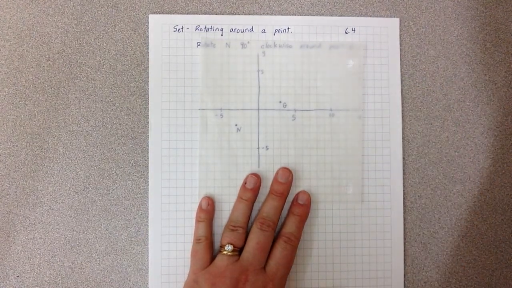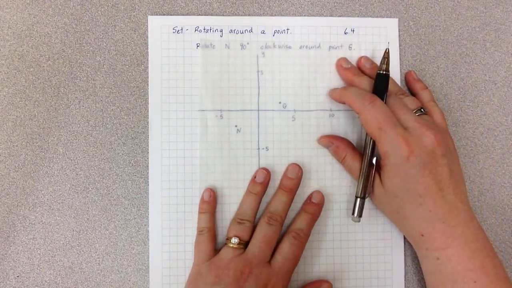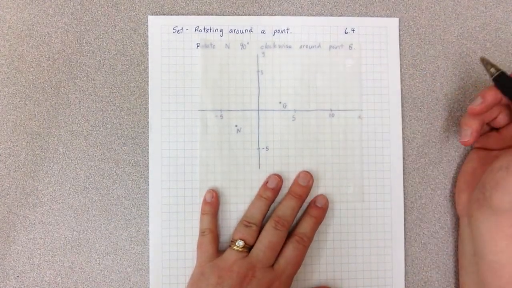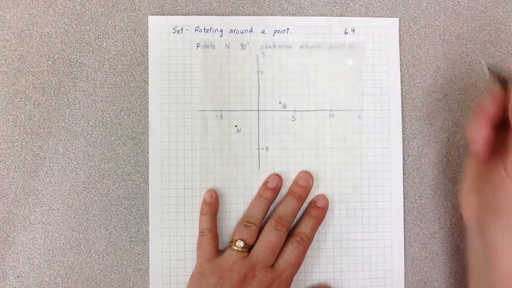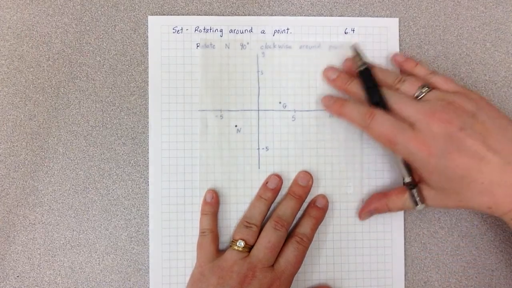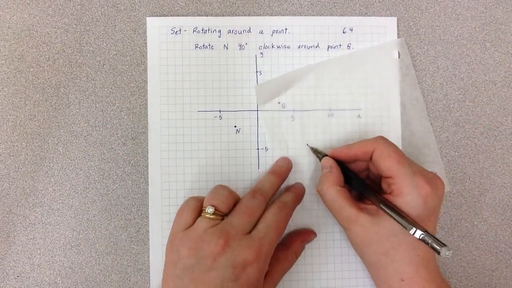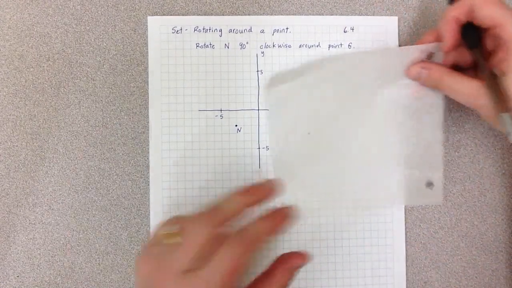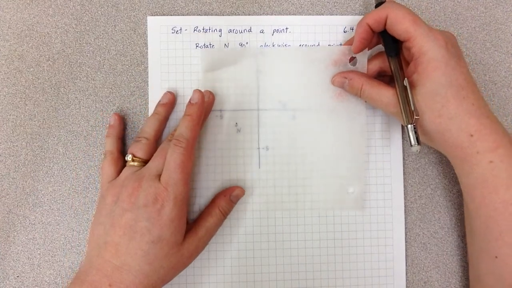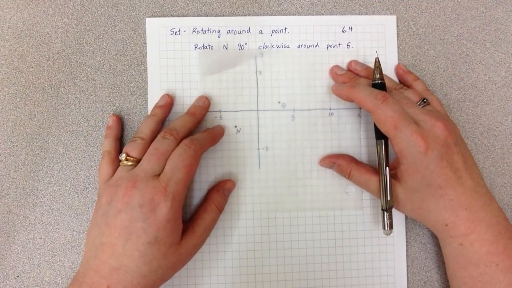So the first thing we're going to do is place our patty paper on the grid, and a pencil is going to be necessary for this. The first thing you're going to do is copy point N. Now the way patty paper works is if I flip my patty paper over and then color on this point again, it comes through onto the grid paper. So that's what we're going to do.